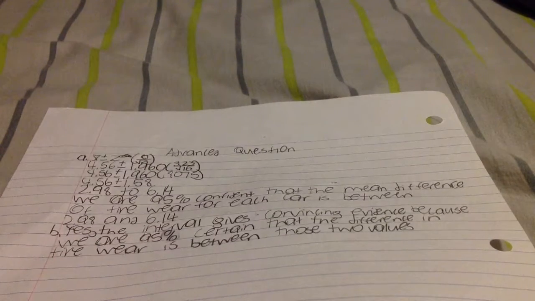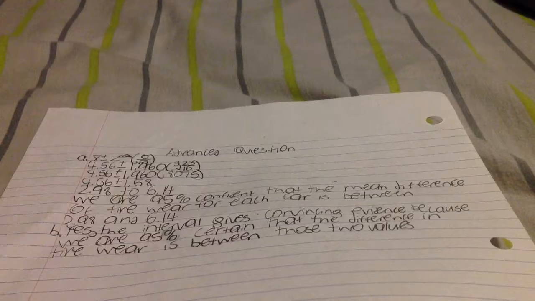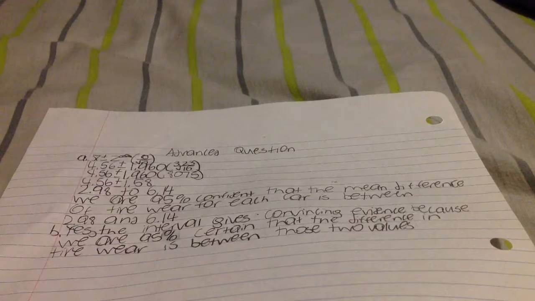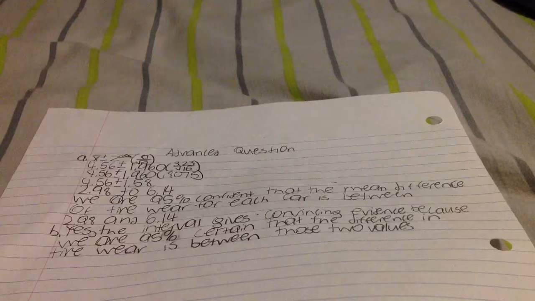3.23 over the square root of 16 gives you 0.8075, so you will now do 4.56 plus or minus 1.96 times 0.8075. 1.96 times 0.8075 gives you 1.58, so you will now do 4.56 plus or minus 1.58. And that gives you the interval of 2.98 to 6.14.